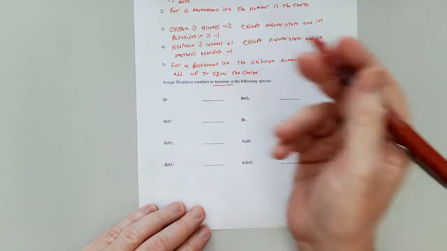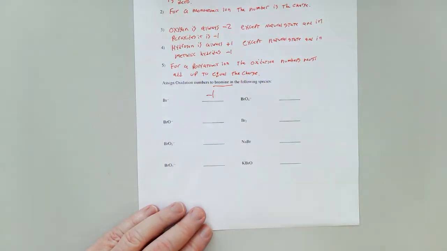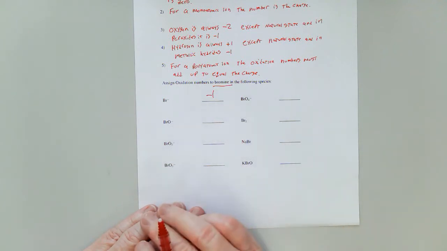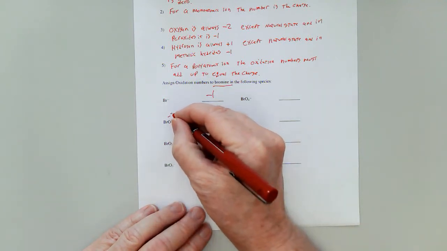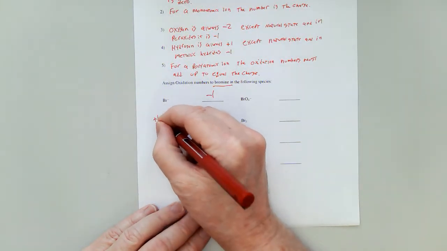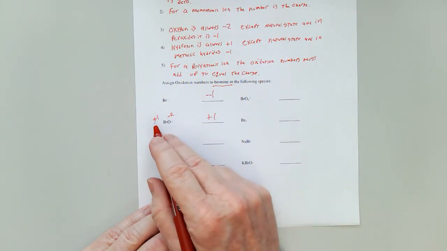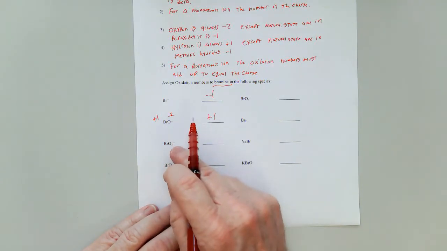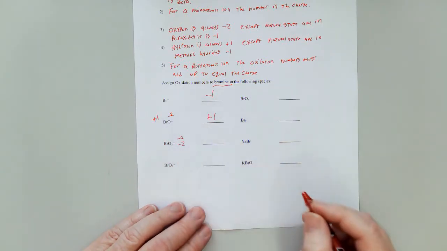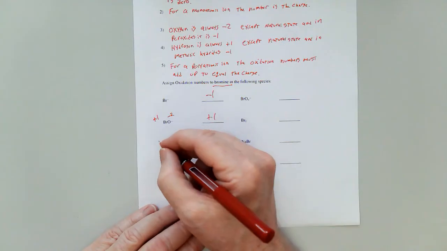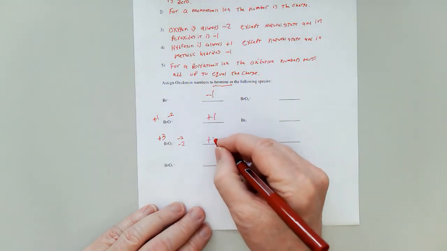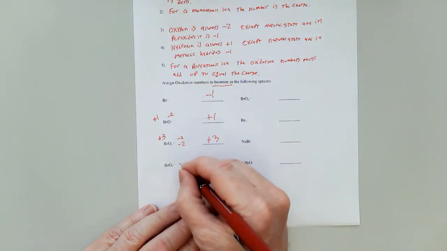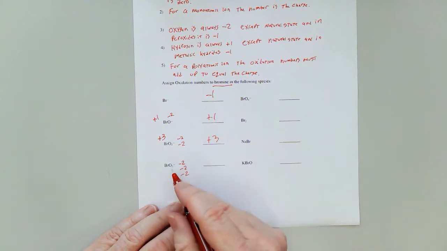Br-, monatomic ion, -1 charge, oxidation number is -1. BrO- or OBr-, you can write it either way. We know that oxygen's a -2. That tells me the bromine must be a +1. +1 and the -2 add up to be -1. Here I've got 2 oxygens, so I'll go -2, -2. The overall charge is a -1. That bromine must be a +3. +3 with those couple of -2s equals a -1. 3 -2s because I got 3 oxygens.